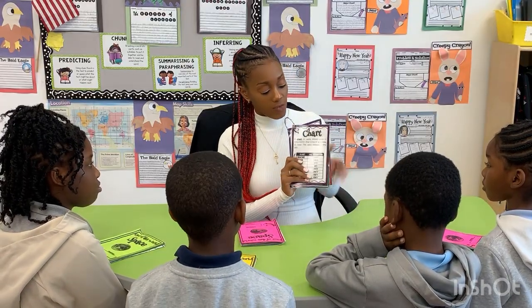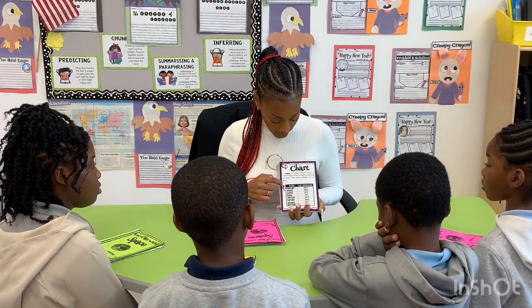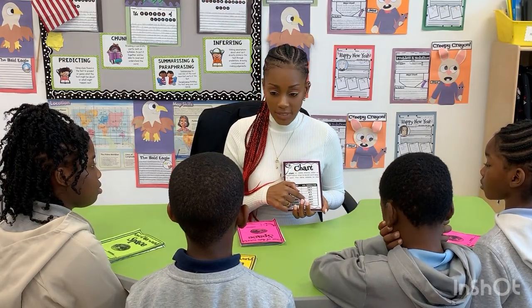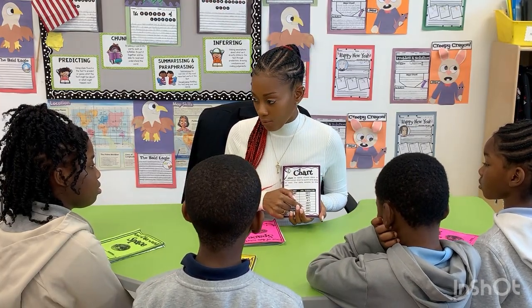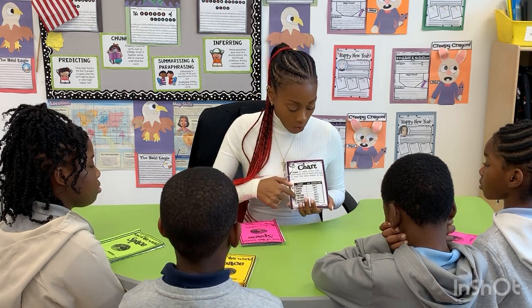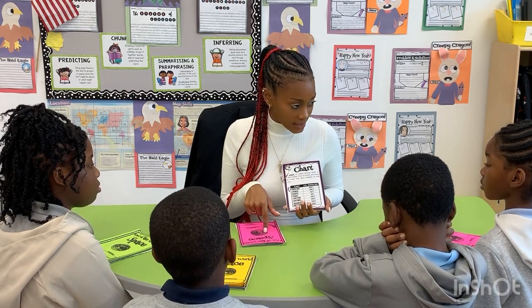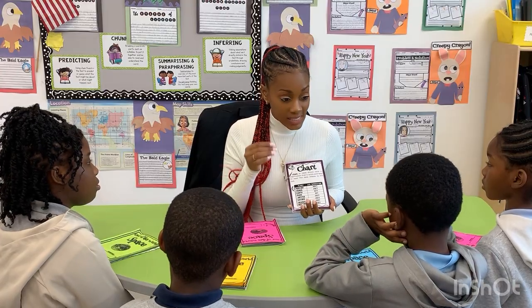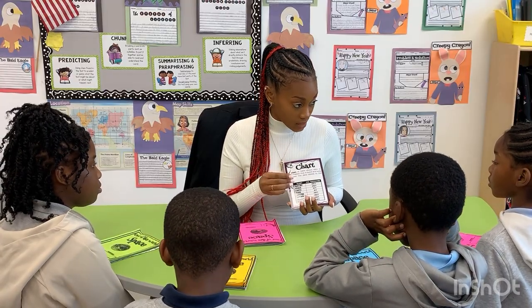So again, if we have a chart, the chart will give you something on this side, and then usually on the other side, it will give you something about the information. Again, this always has to do with what's in the text. No text feature is on the page for no reason. It has something to do within the text, okay?